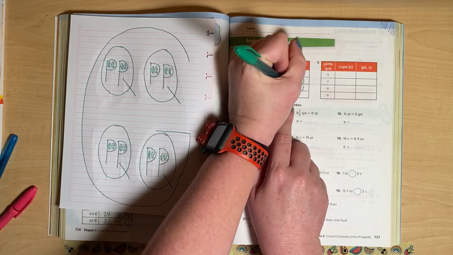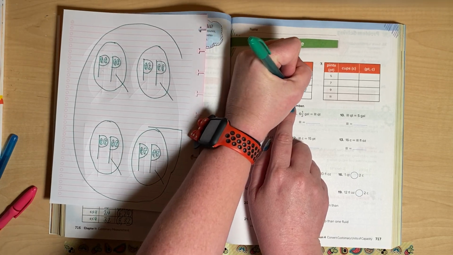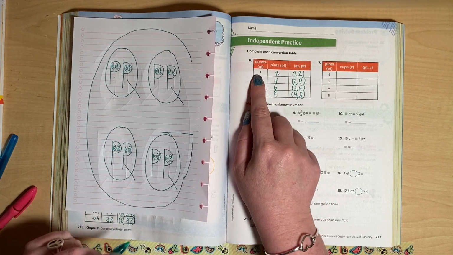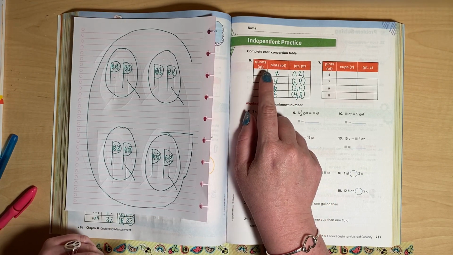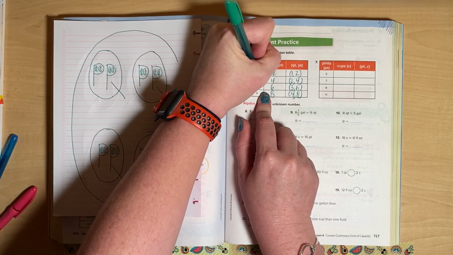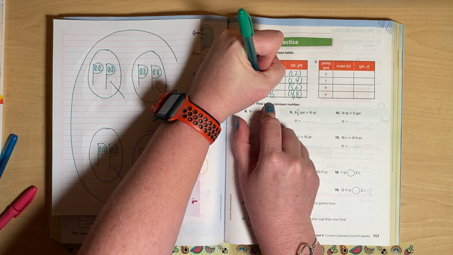So I'm going to do that. So then I'm going to say 4, 8. Now, if I wanted to use multiplication to do this, I would say that I know for every 1 quart, there are 2 pints. So I'm going to multiply by 2. And if you go back and check, it works out.